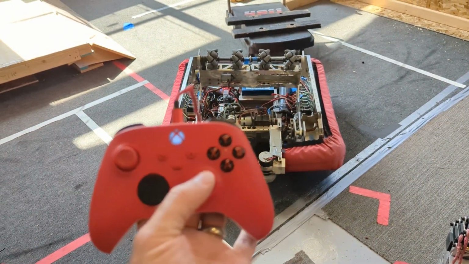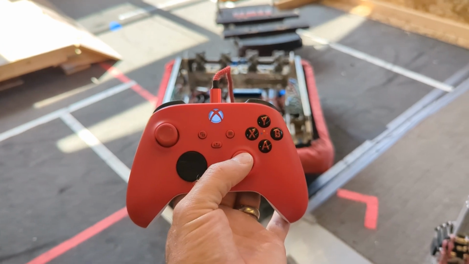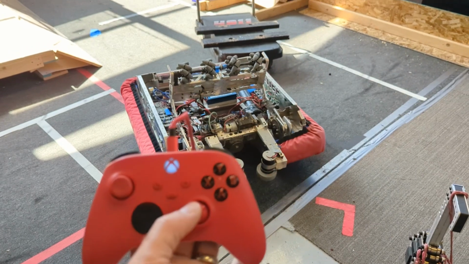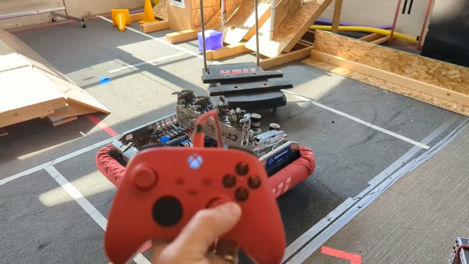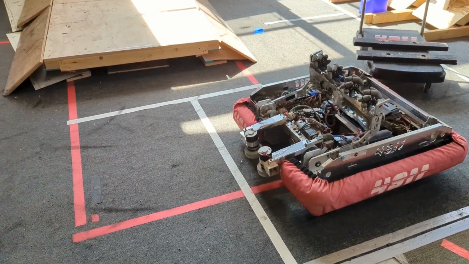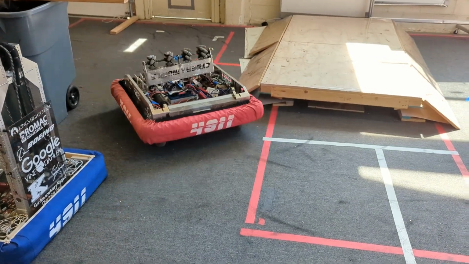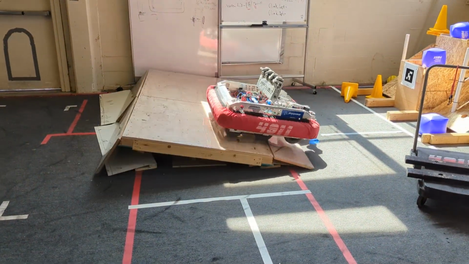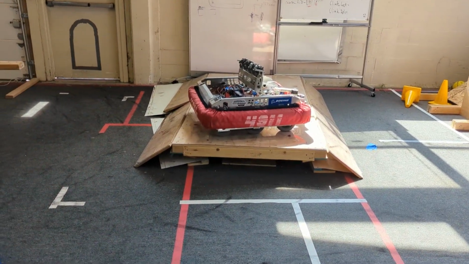Let's see if the turning code actually works. If I go left, it should start rotating counterclockwise. Fantastic. And then if I go right, it should rotate clockwise. Excellent. Yeah, it looks like everything is exactly as I want it to be. Merlin is still viable.